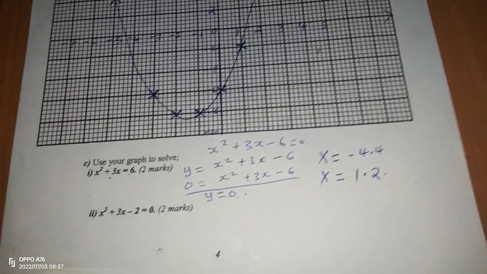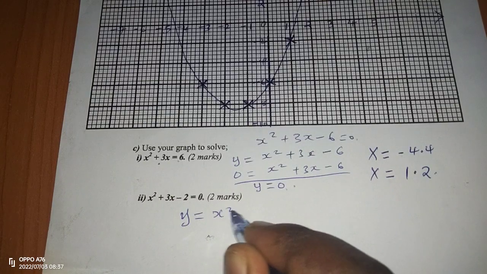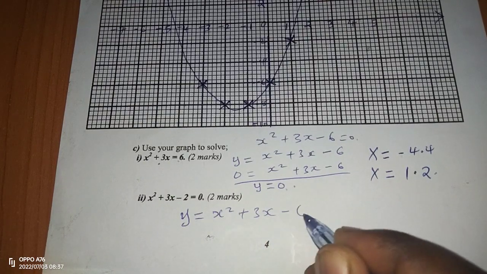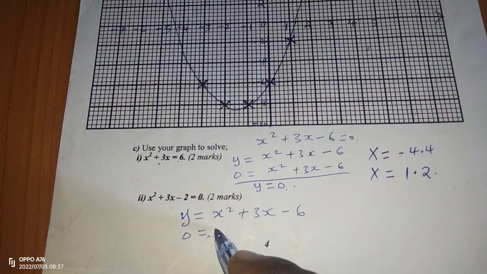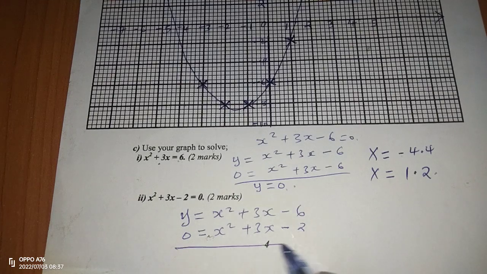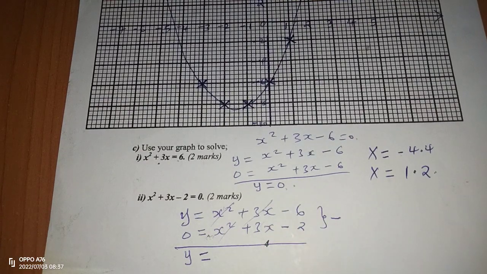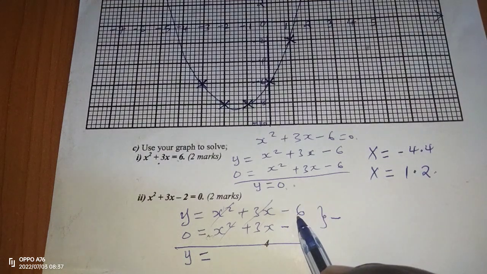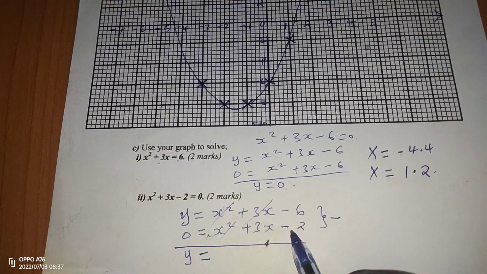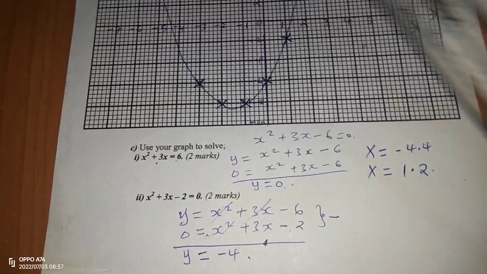We can look again for the next equation. Which line are we going to follow? When we take y equals x squared plus 3x minus 6, we subtract 0 equals x squared plus 3x minus 2. When we subtract, we're going to get y equals... x squared gets eliminated, 3x gets eliminated, and we are getting y equals negative 6 minus negative 2, which becomes plus 2, and that takes us to negative 4. Therefore, we're going to use the line y equals negative 4.